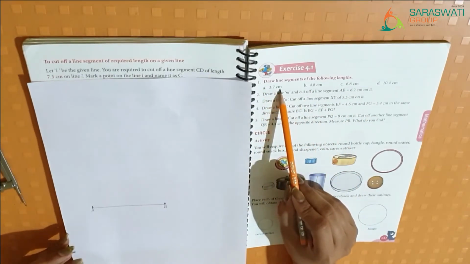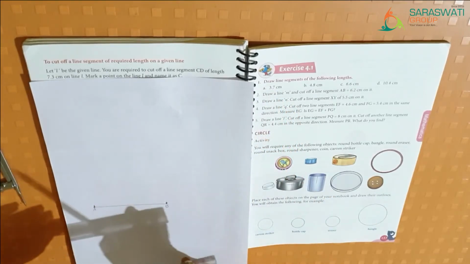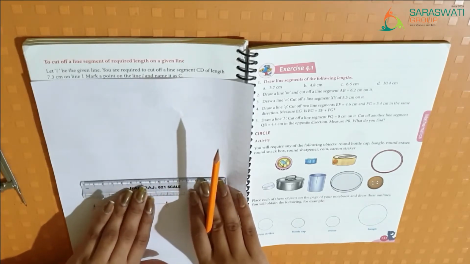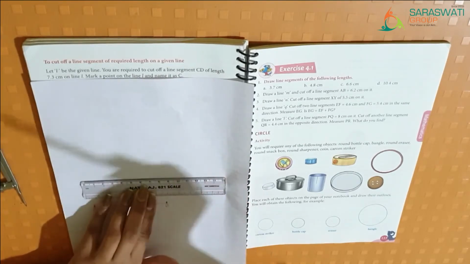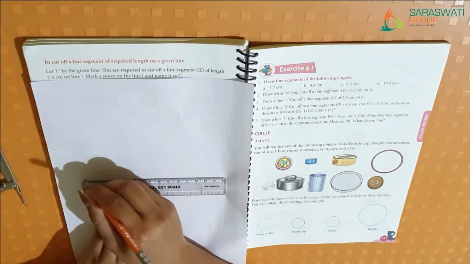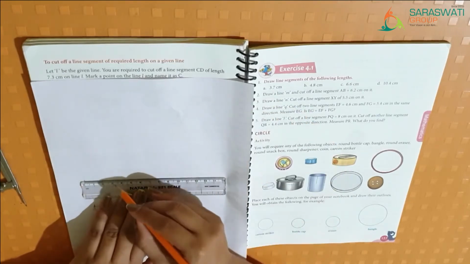Now here the lengths are given: 3.7 centimeter. So what are you supposed to do? Place the ruler, hold it firmly. First you will mark the point at 0 centimeter, 0. Then you will mark the point 3.